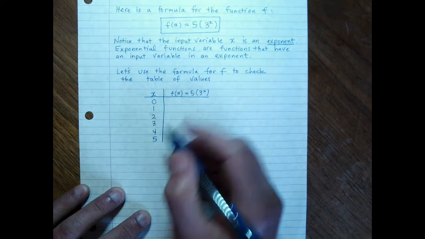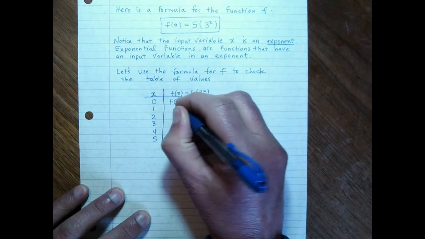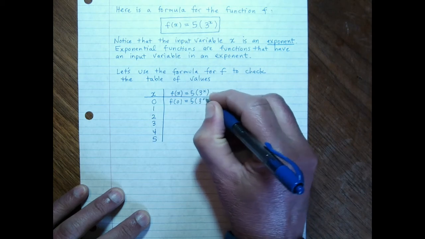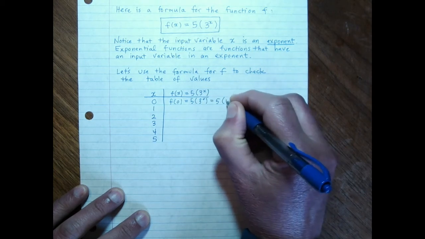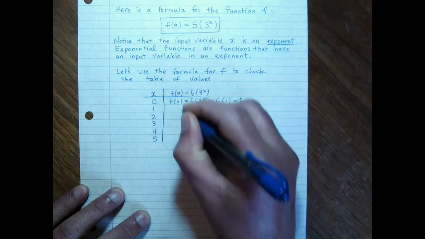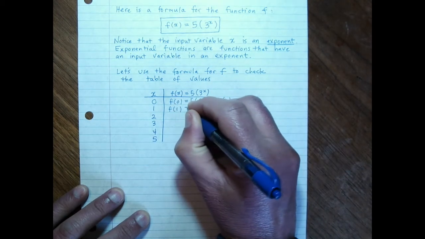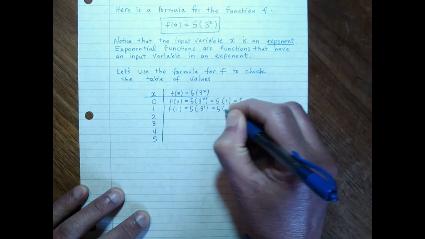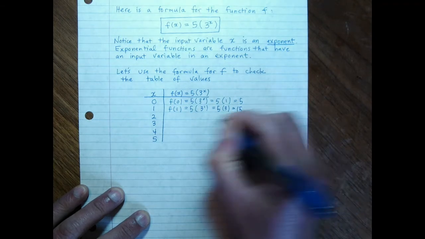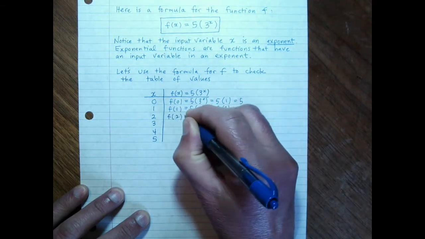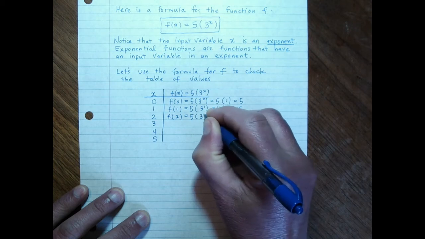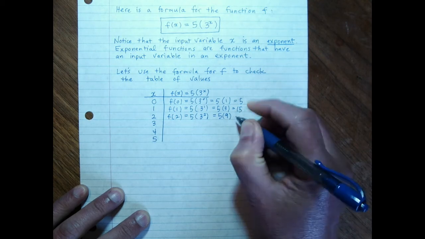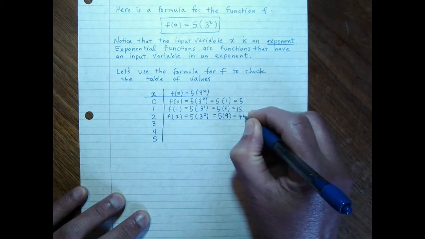So let's take these x values. I'm going to plug them into my formula for f. f of 0 would be 5 times 3 to the 0, which is 5 times 1, or 5. f of 1, if I use this formula, is 5 times 3 to the 1, which is 5 times 3, or 15. f of 2 is 5 times 3 to the second power. It's actually 5 times 9, and 5 times 9 is 45.